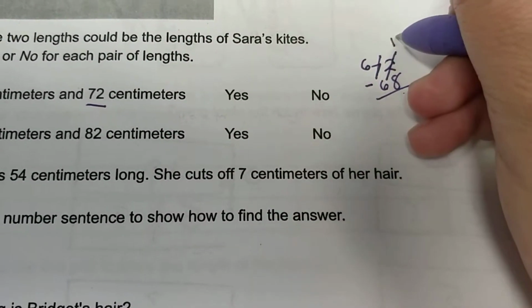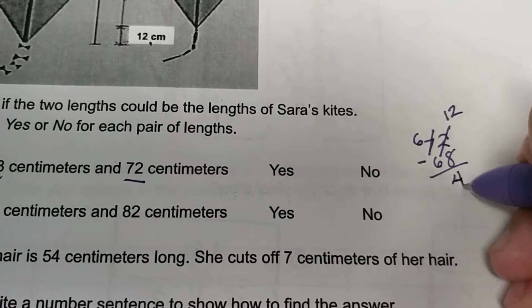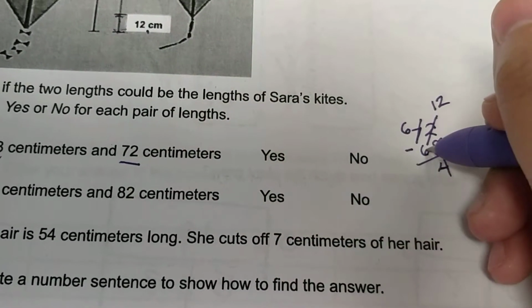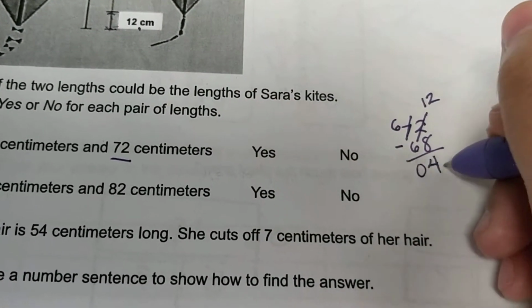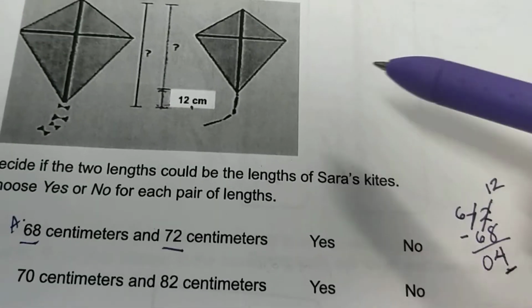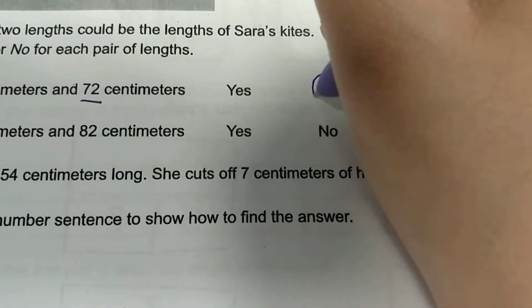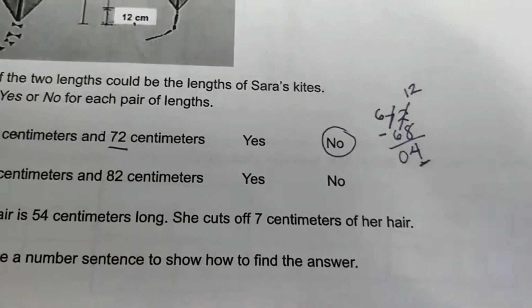The 2 gets 10 more, so it turns to a 12. 12 minus 8 is 4. 6 minus 6 is 0, but of course it's 4, just 4. So is that 12 centimeters difference between the 2 of these? No. So that's my example there.